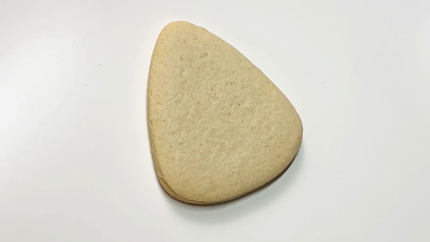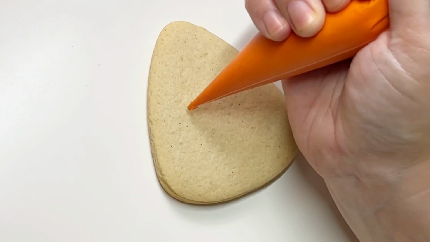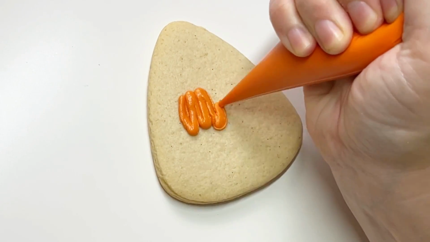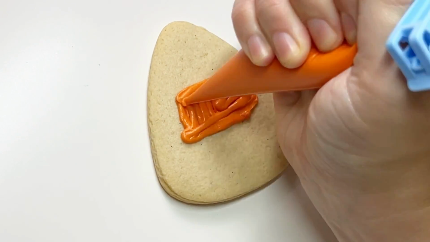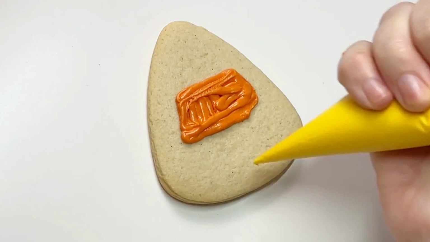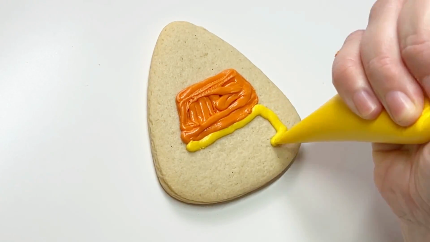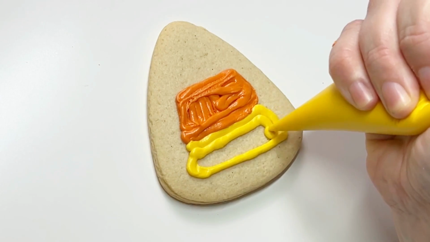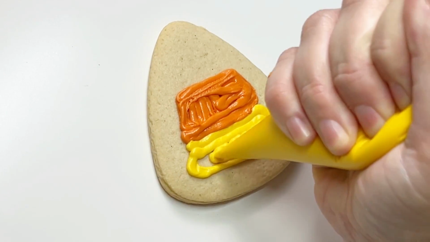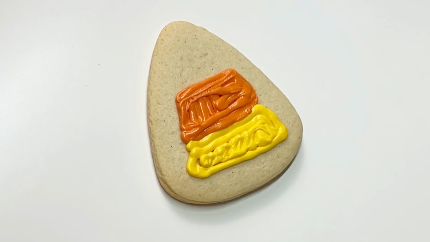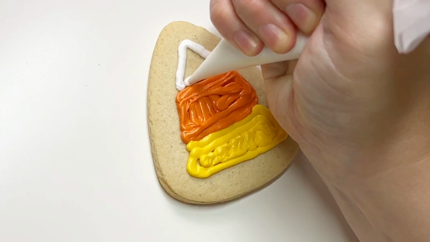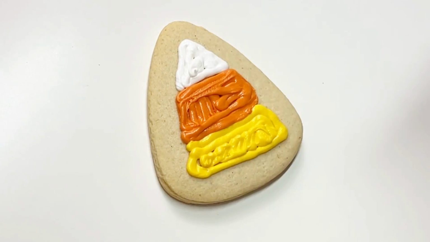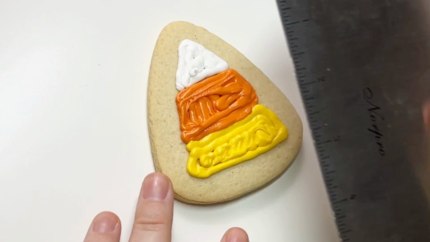All right, what's up next? Let's see. Ooh, okay. This might actually be my favorite design in the entire set. I had this idea, this image of doing a candy corn cutout. So, we are starting with this medium peak piping consistency. You could do this with a soft peak too. I don't know that it really matters. I haven't done a lot of cutouts like this, but it just felt right to do medium.